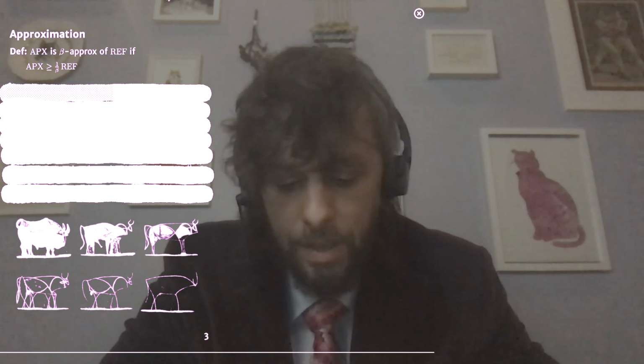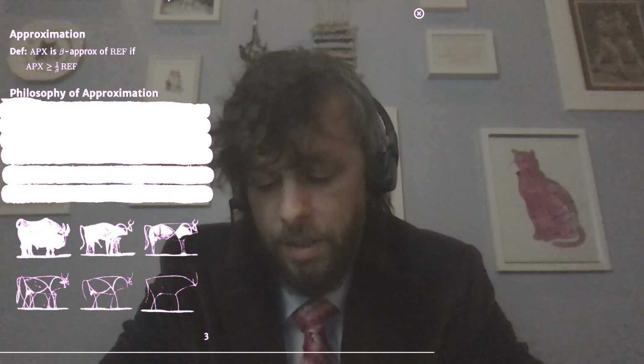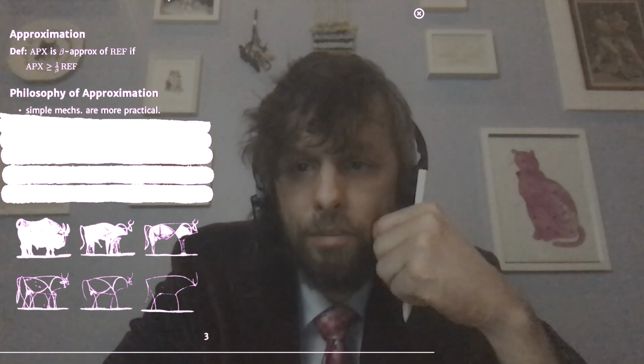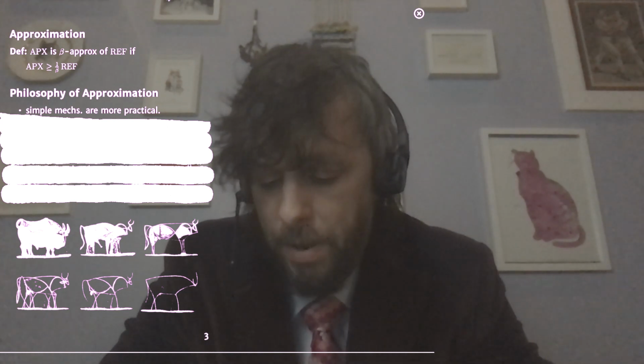So why is this definition interesting? I'm going to talk a little bit about the philosophy of approximation. A first thing about approximation is that simple mechanisms are often practical, and when the optimal mechanism is complicated, this complexity may make it impractical. And so we may like approximation mechanisms just because they're simpler than the optimal mechanisms.